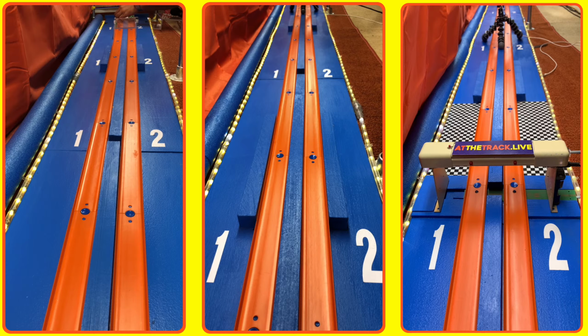Come on, Bonneville, because I've got to get these cars pressed right up against the launching block. Otherwise, they will not do well. All right. Okay, so we've got the Bonneville in lane 1. We've got the Squidward car in lane 2. Let's see what happens.